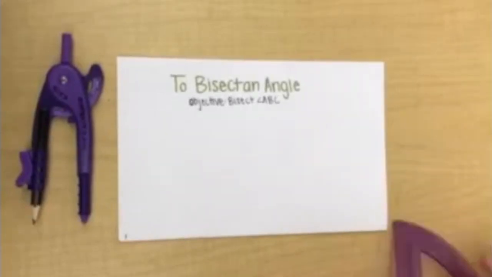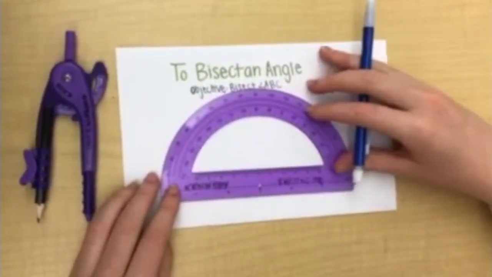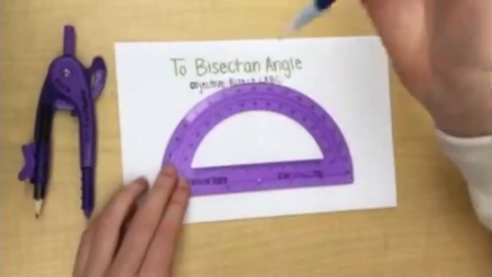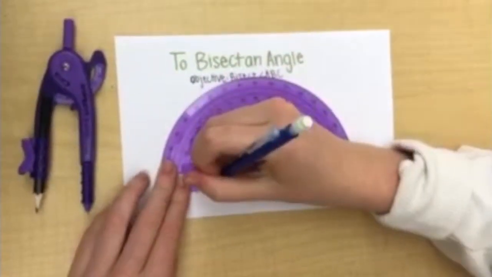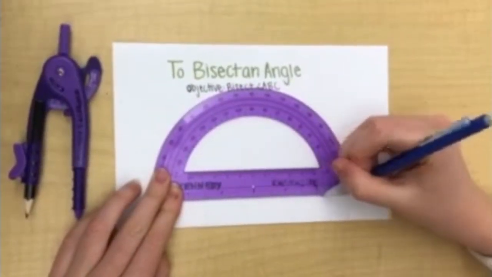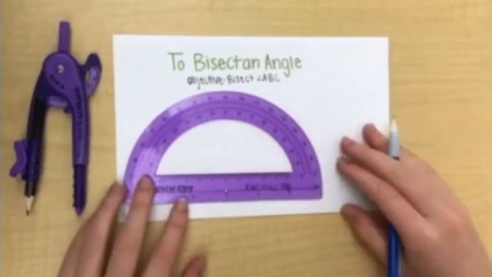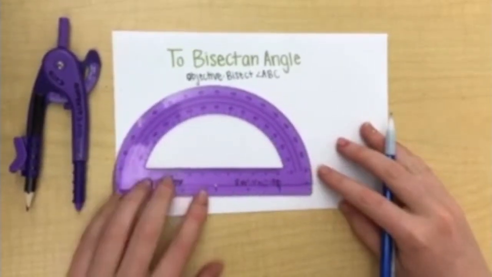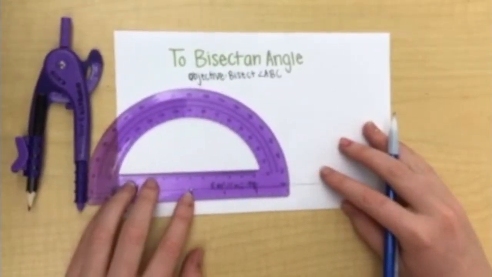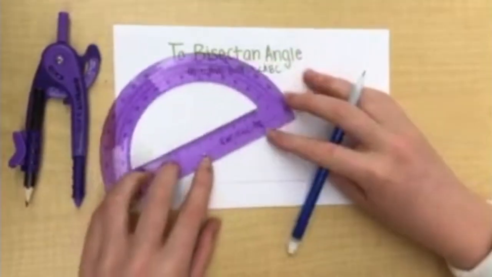To bisect an angle, you must use your protractor, a ruler, or a straight edge. The first step in bisecting an angle is to draw your angle. To do this, take your protractor and draw an angle along the bottom of the protractor's base. Next, pick any degree or measure that you would like your angle to be. I chose to make my angle a 30-degree measure.